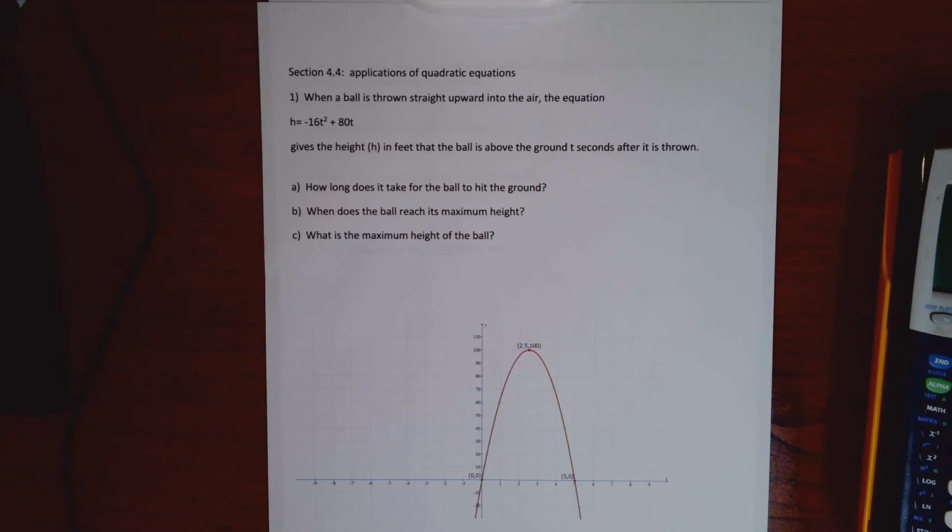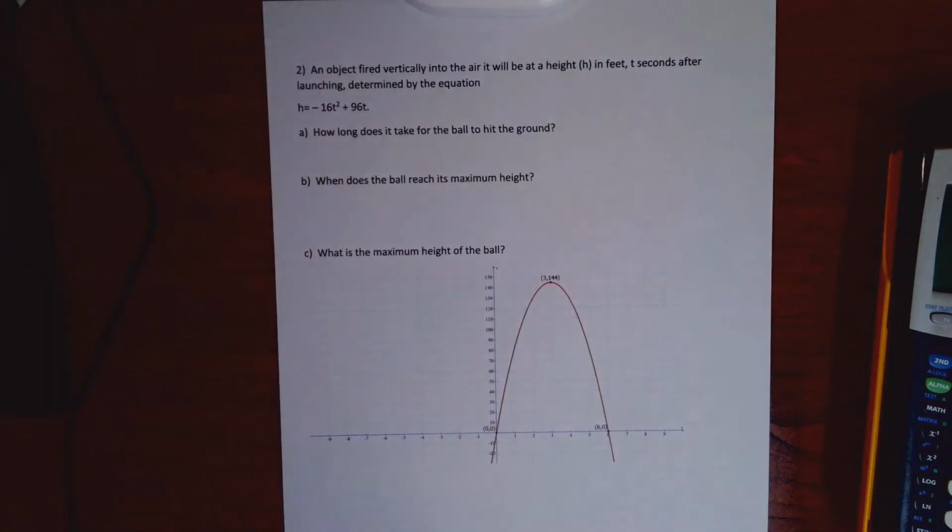Each problem in section 4.4 is a word problem. And for each of the problems, I've drawn a picture that models the function that's given in the question just to help my explanations. We're not going to really do graphing in this section, but it's going to make it a lot easier to understand what's going on if I have a visual representation of the function. I'm going to start with problem 2.